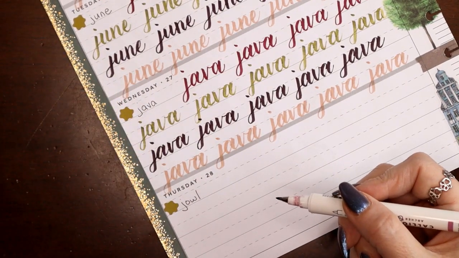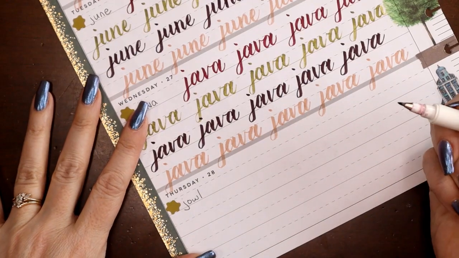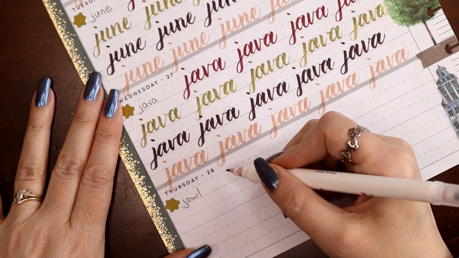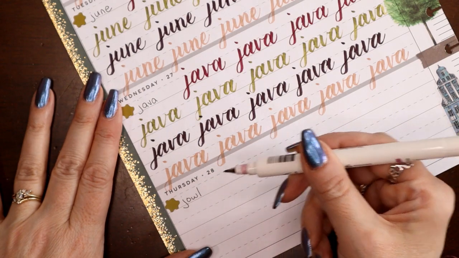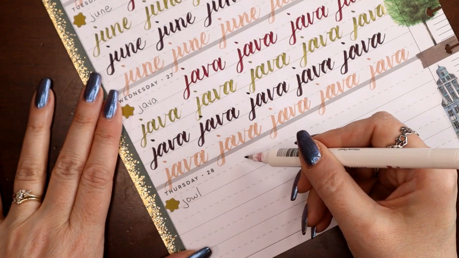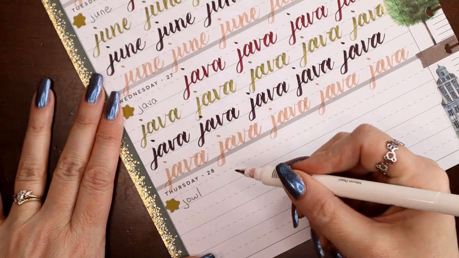So just another tip. All right, so let's try jowl. So I think I'll start over this way to the left a little bit more so I can make sure my L ends up in this space. And then we'll go from there.